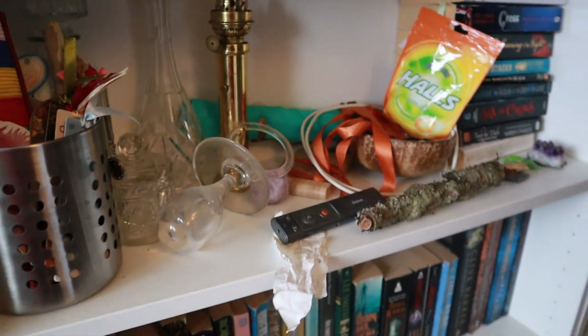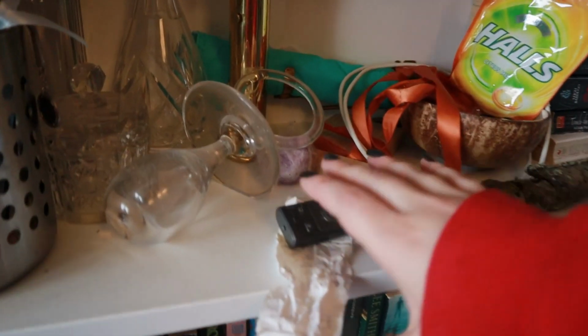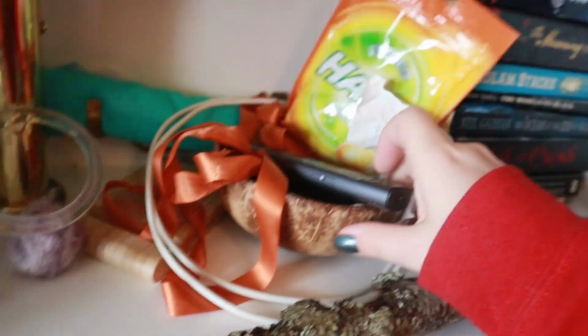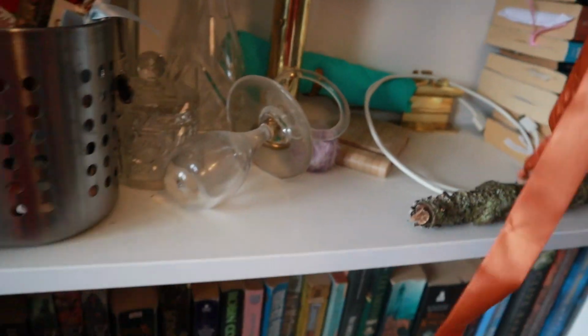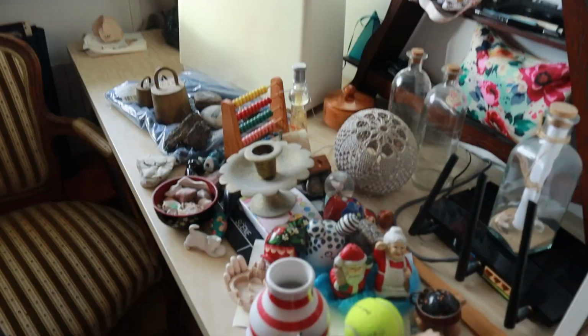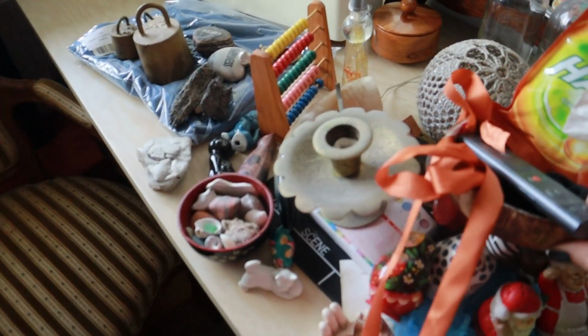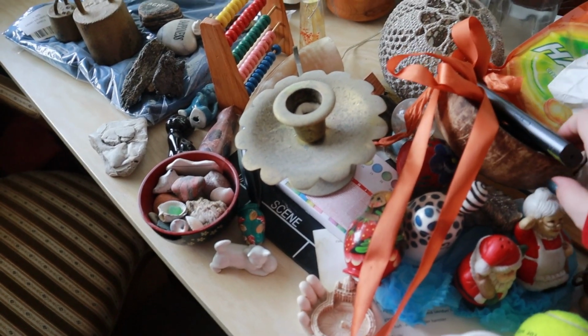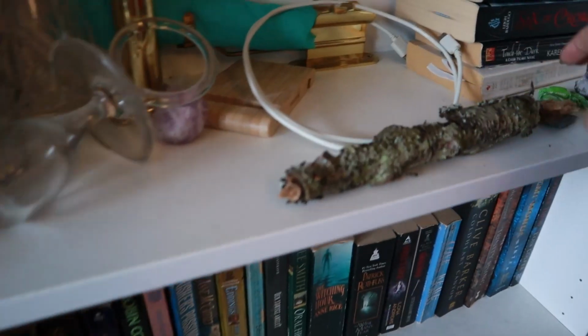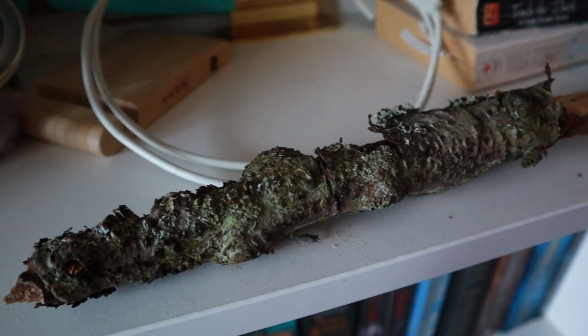Time to tackle this shelf. Let's just take all of it off. This is my mess of all of my knickknacks. That just stay there while I clean my shelves.